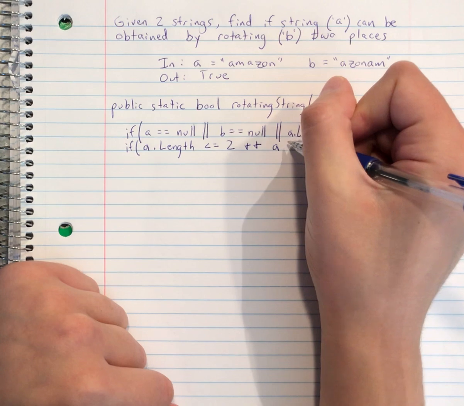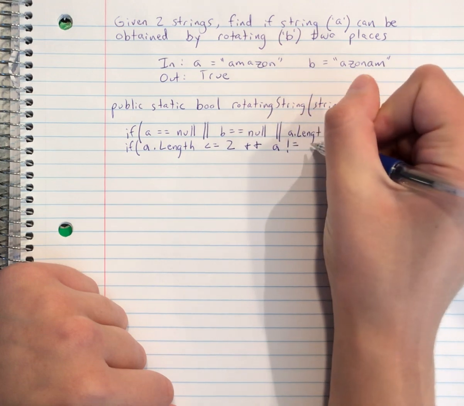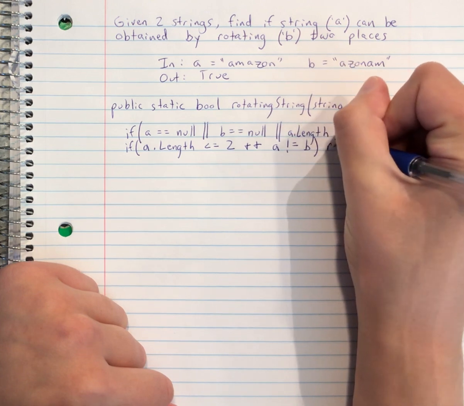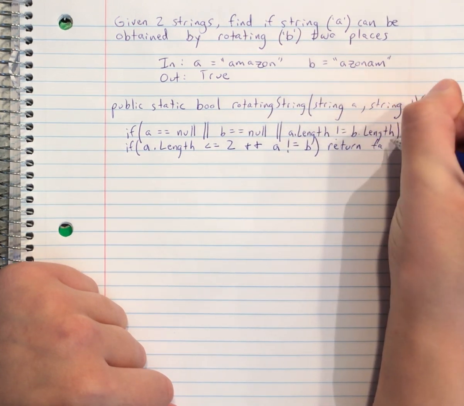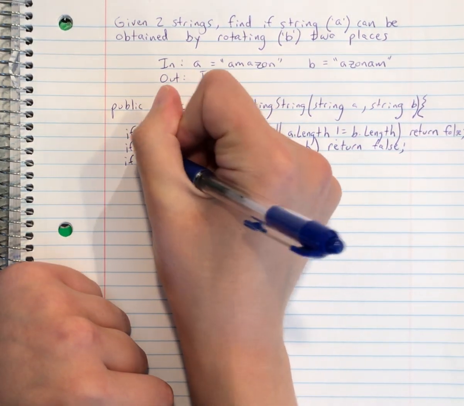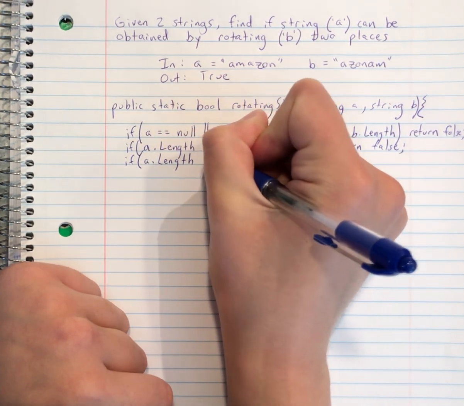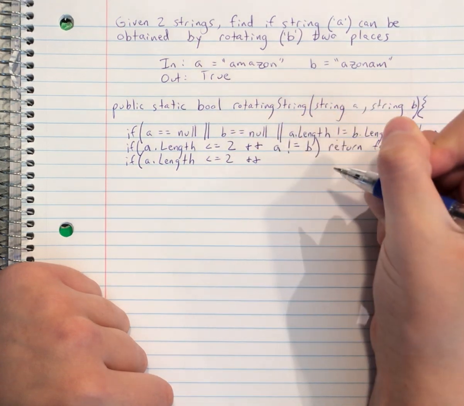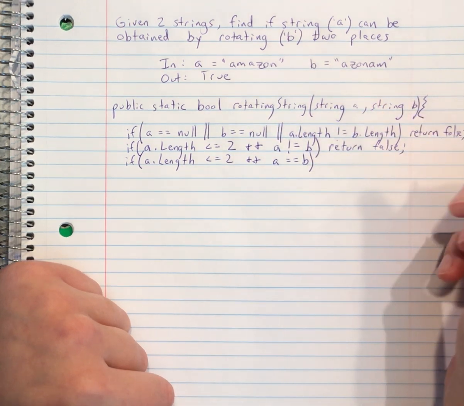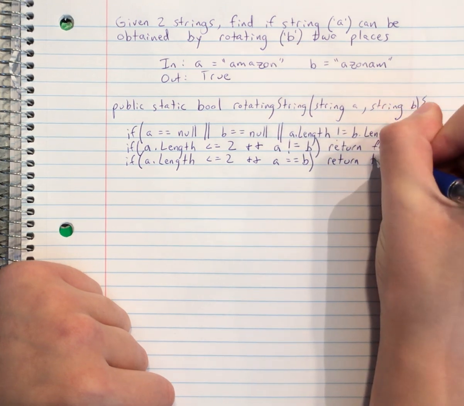So if it's less than or equal to a length of 2 and A and B are not equivalent, then I'll be returning false. Whereas if the length is less than or equal to 2 and A is equivalent to B, then I'll be returning true.